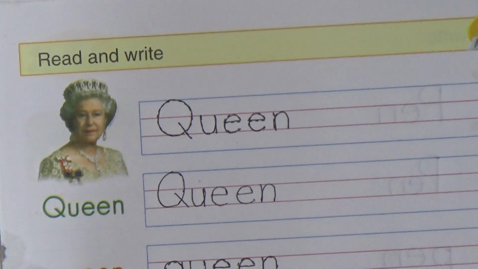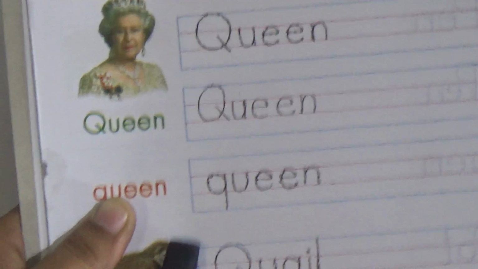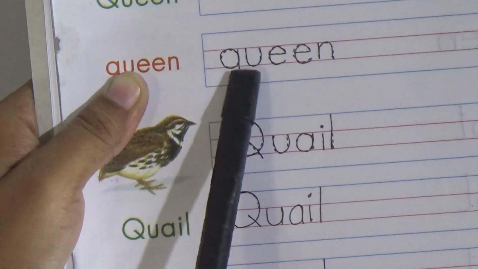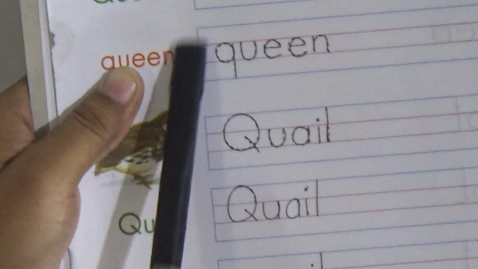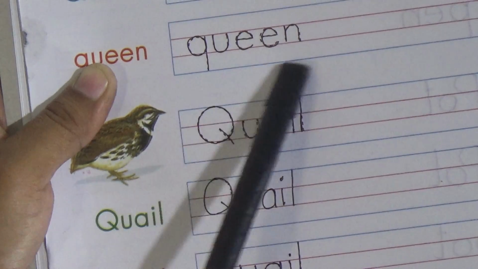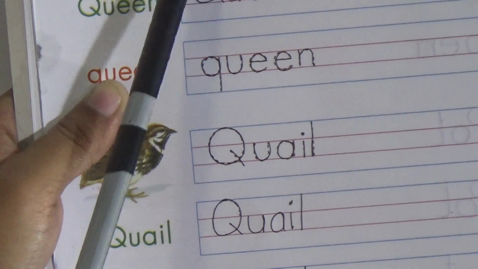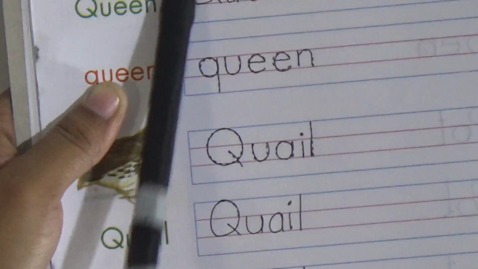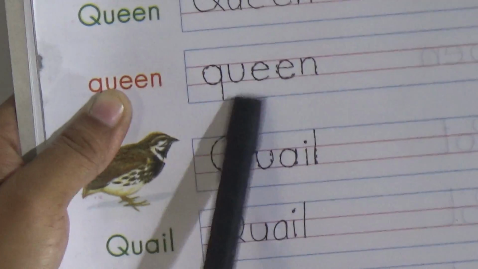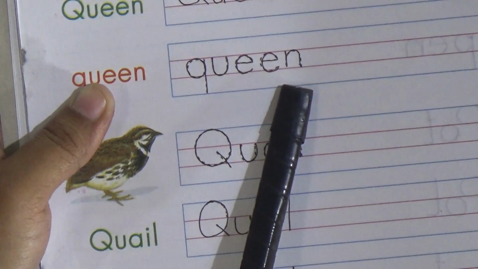Q-U-E-E-N, queen. Here also, just look, in the first two lines the first letter should be capital, and here the small letter is already given. Some dots are given here, so you have to fill up the dots. In the third line, for the same word, all the letters are small letters. In the first line, the first letter is capital. In the second line, the first letter is also capital. This is Q-U-E-E-N, queen.